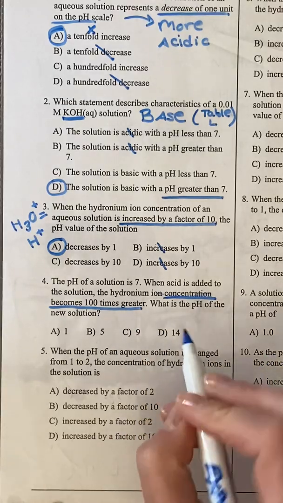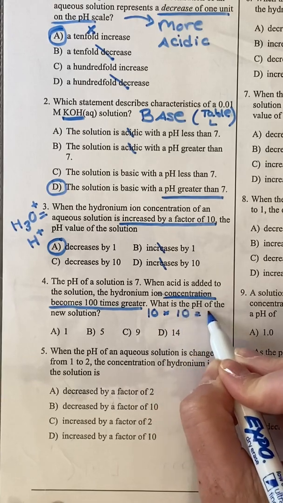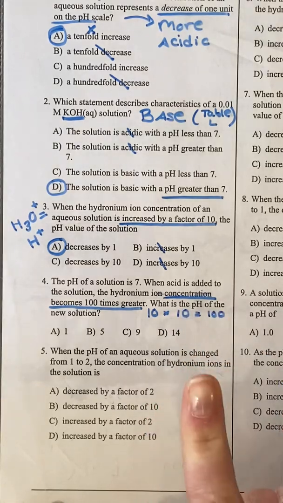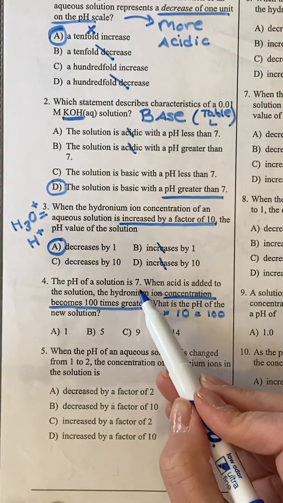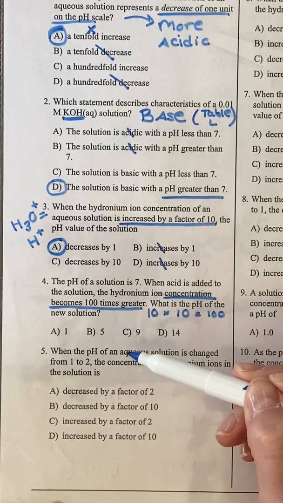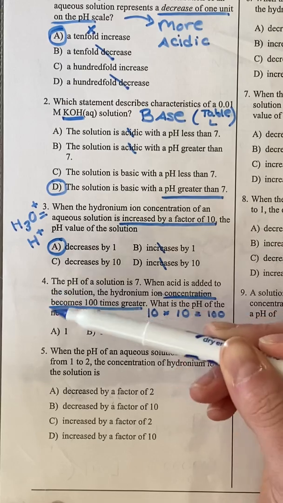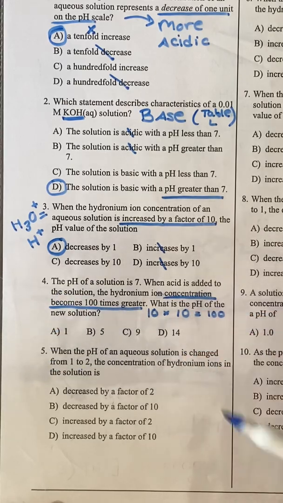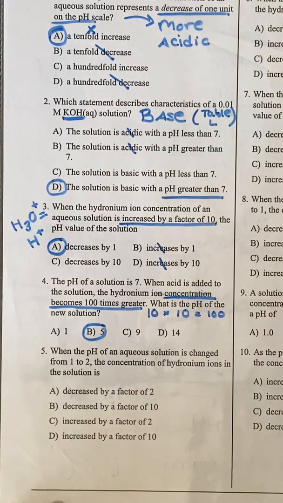All right, that's going to be 2 jumps. That's 10 times 10 for 100. So that's 2 jumps on the pH scale. All right, so if I started at 7 and I became acidic by 2 units on the pH scale, that would be from 7 to 6 to 5. My new pH value would be a pH value of 5.